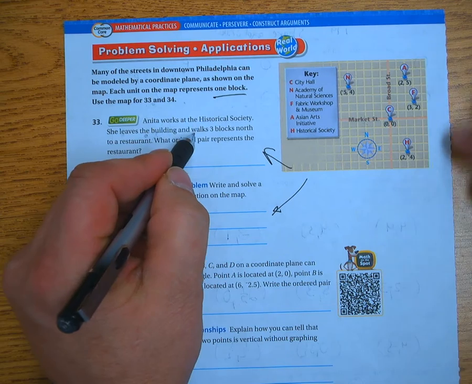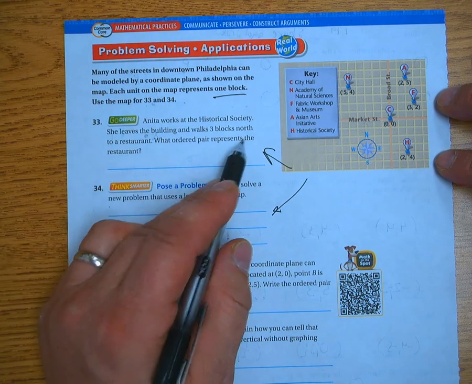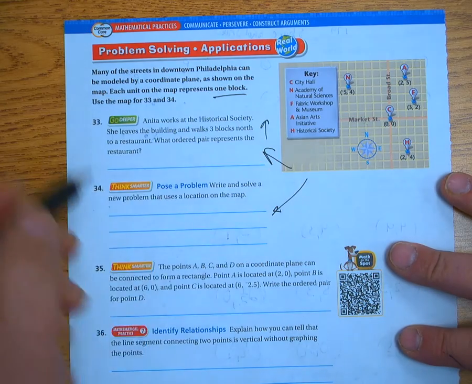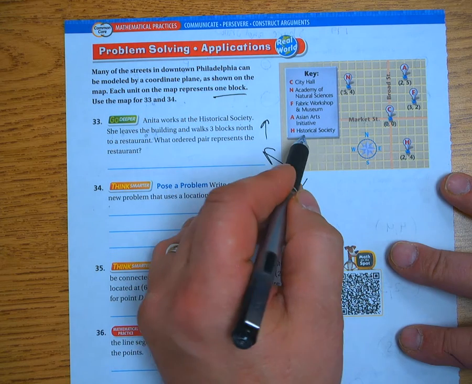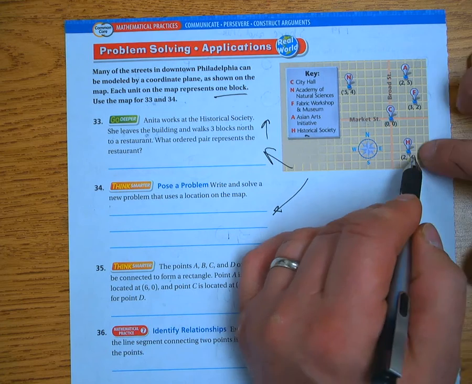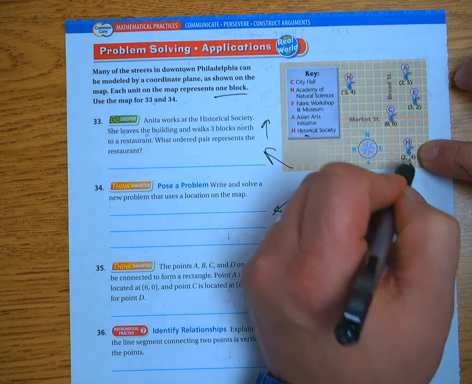Anita works at the Historical Society. She leaves the building and walks 3 blocks north. So I talked about directions. North would be up. So she works at the Historical Society. So I'm going to come over here. The Historical Society is at the H. It's right here. Okay. She walks 3 blocks north.